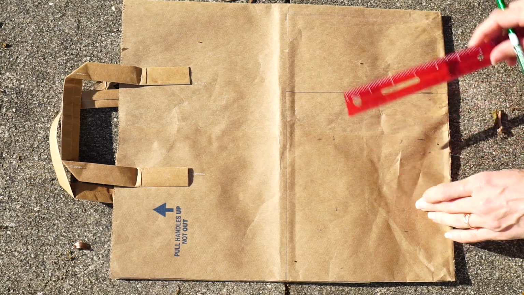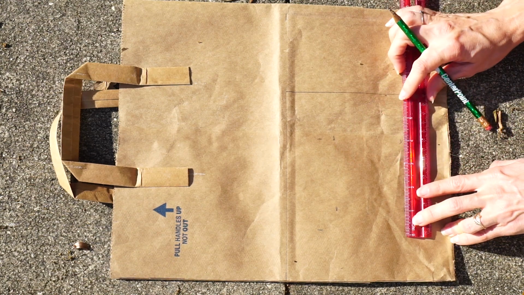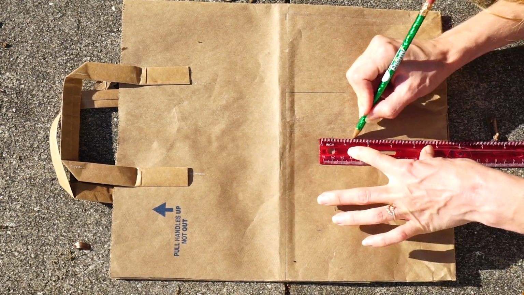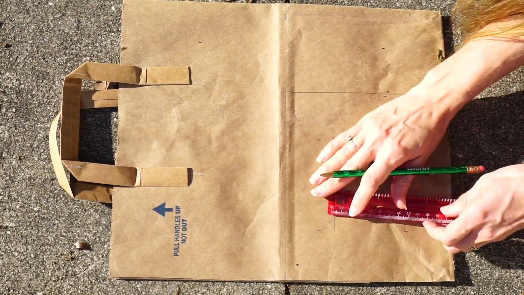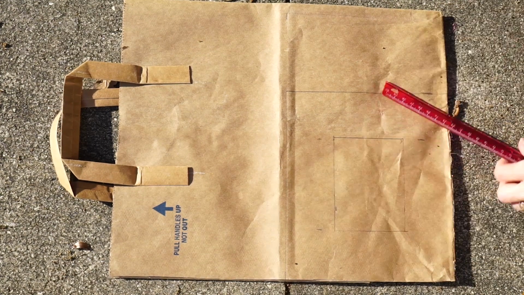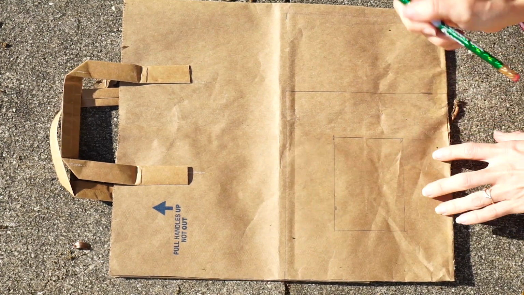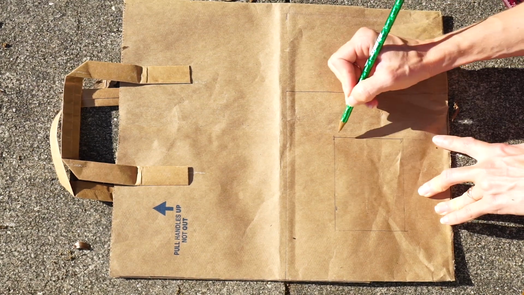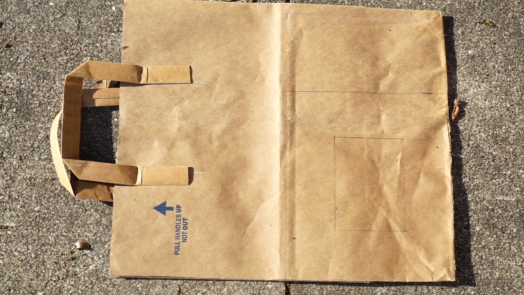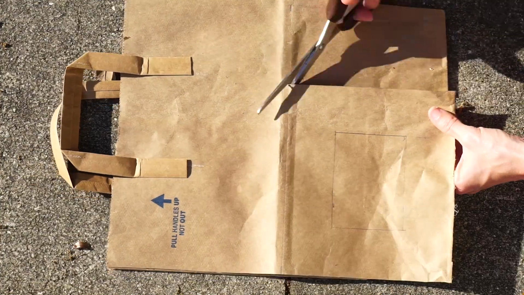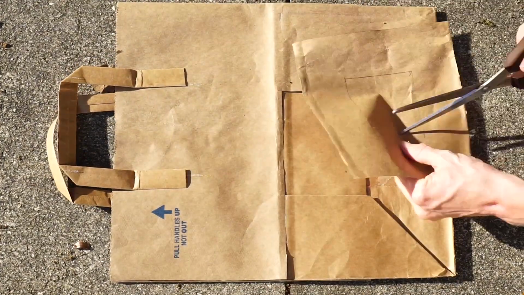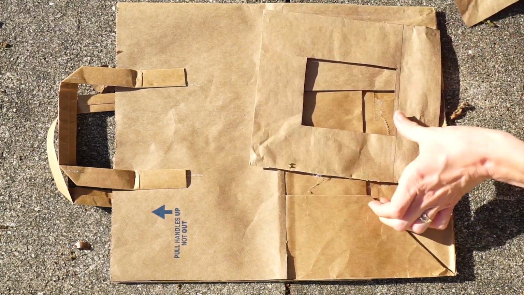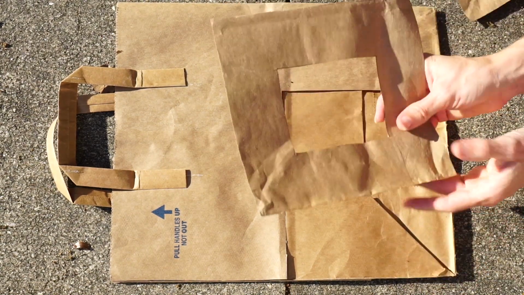And now you can connect them. So now I have a rectangle inside that is 3 inches by 4 inches. Then you can cut it out. Okay, there we go.